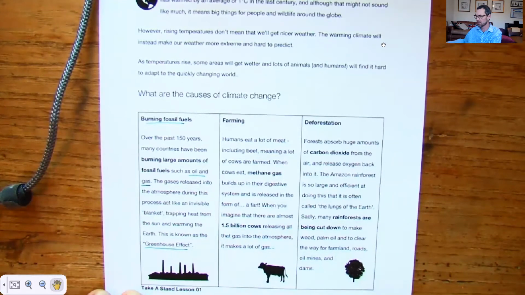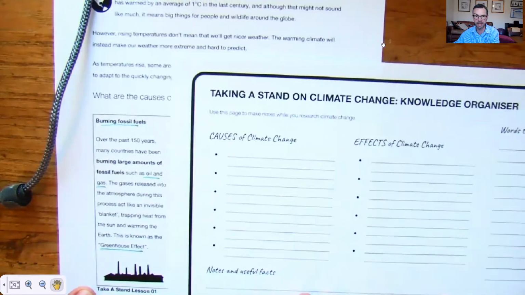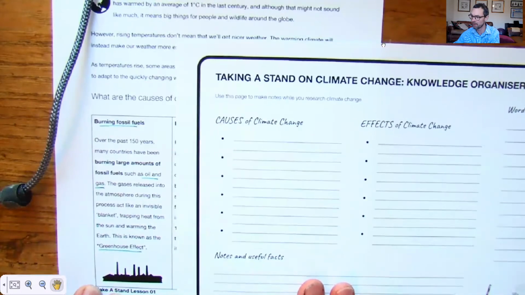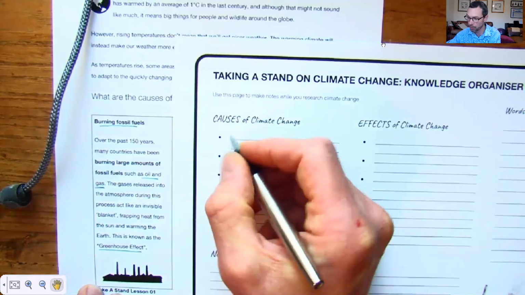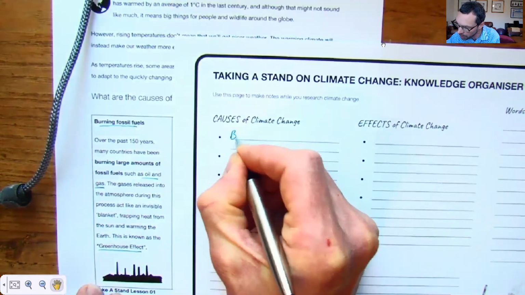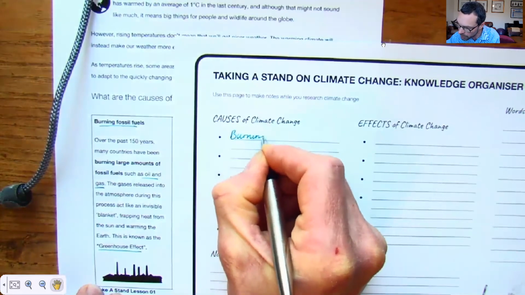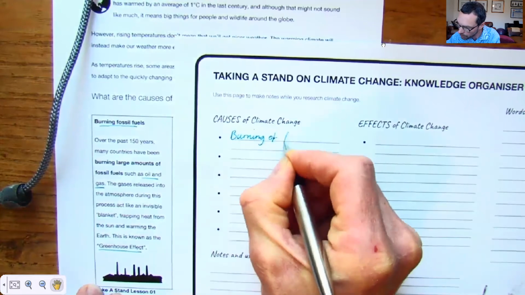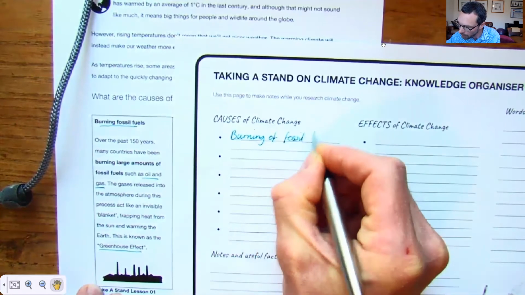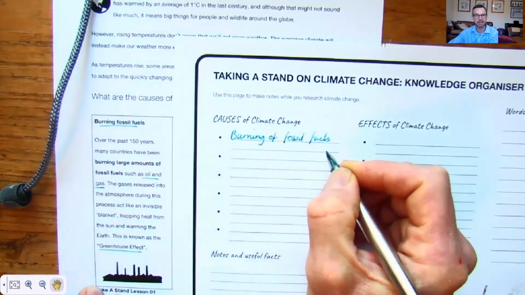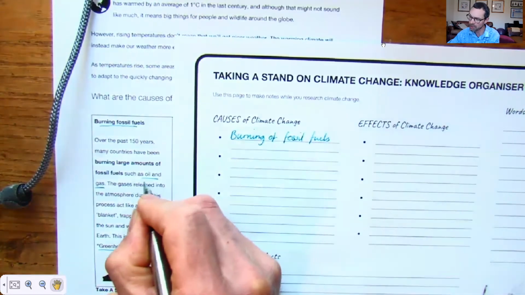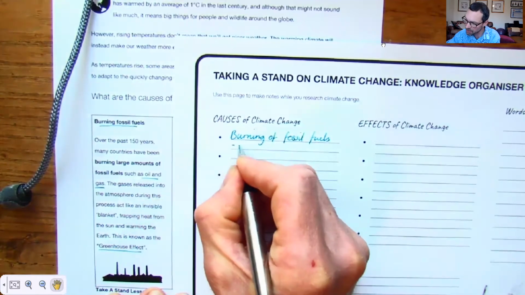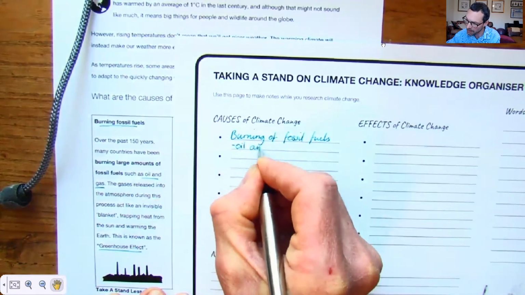So now let's get my knowledge organizer and start putting some of this information in. So for causes of climate change, I'm going to put in the burning of fossil fuels. And just that extra information, I want to know what those fossil fuels are, and we know such as oil and gas, so I'm going to put that in there as well.